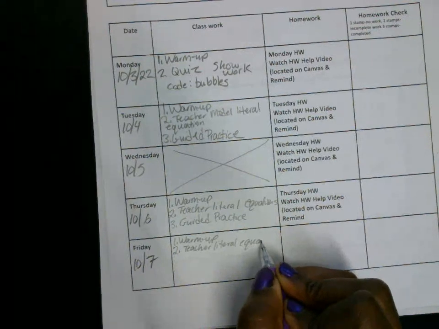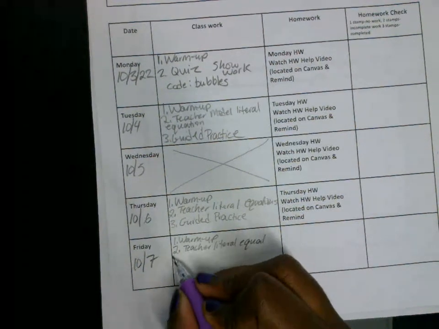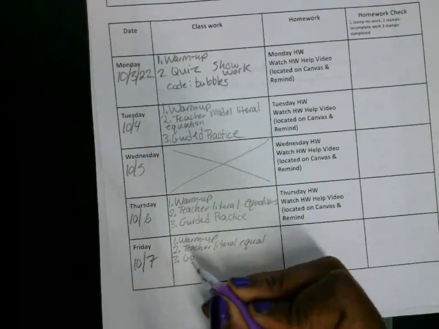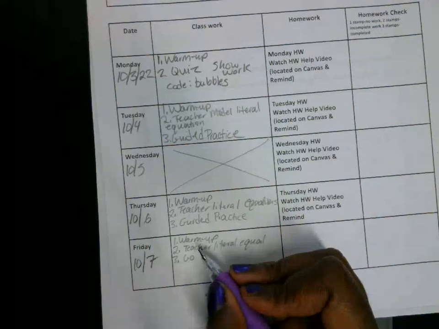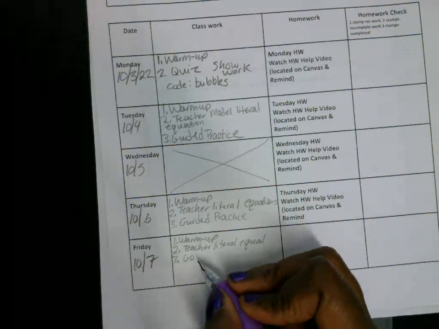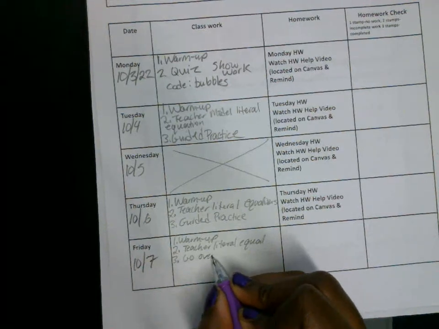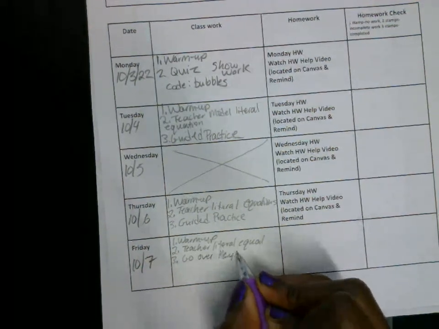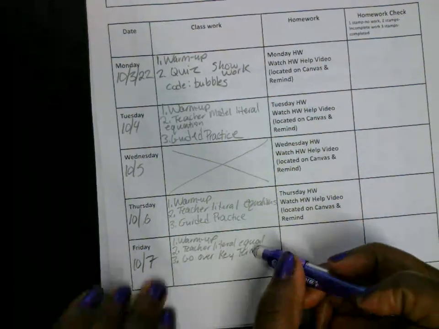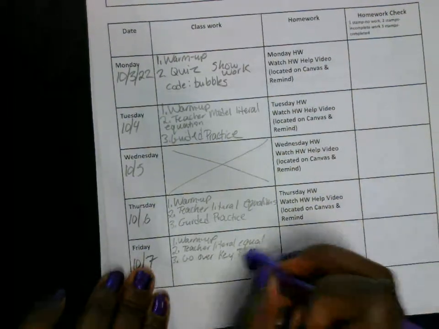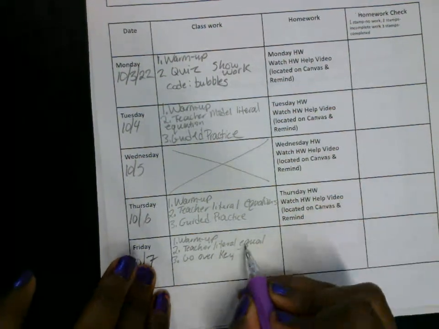And I'm going to go into key features of a graph, which is something that you've probably already heard before, but we're going to do just a little bit more detail. That was the goal, and I'm hoping to meet my goal tomorrow. We're going over key features of a graph so that we're not too far behind in the curriculum, okay?